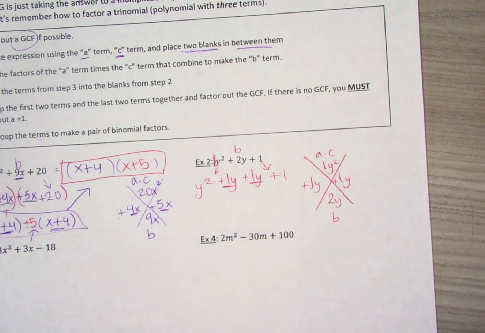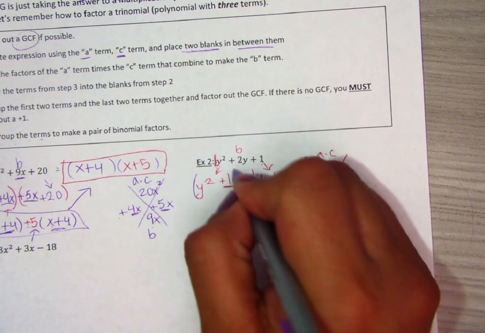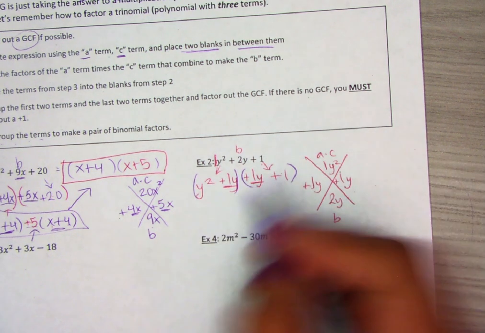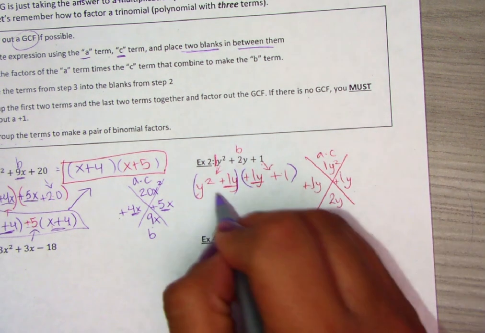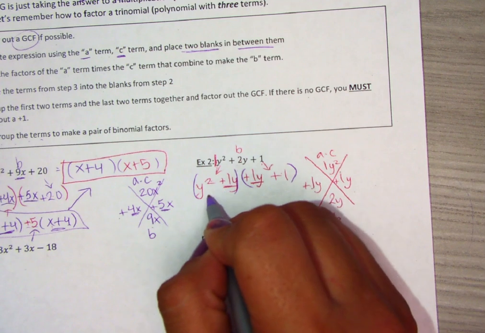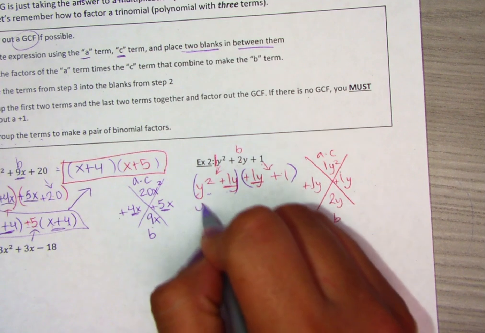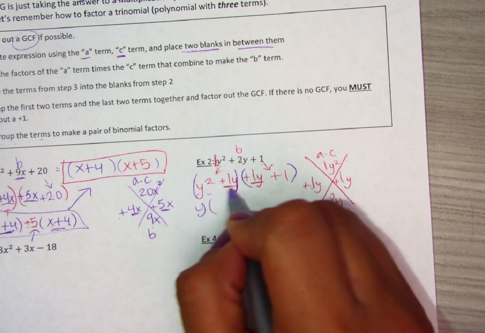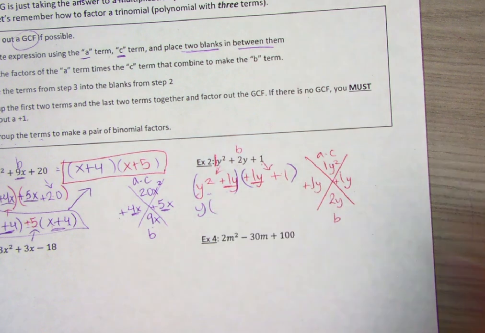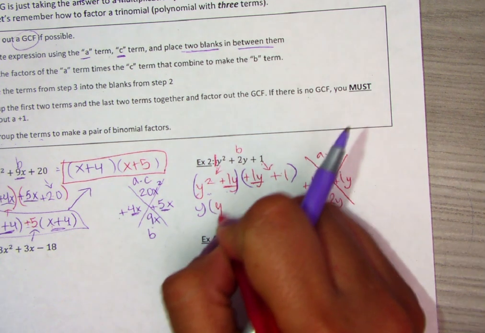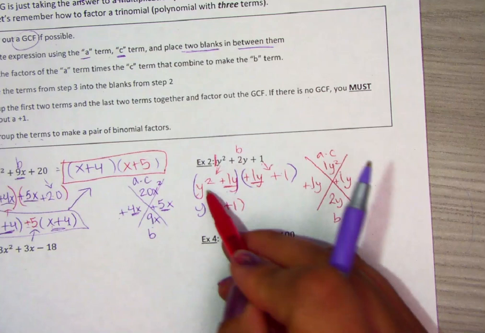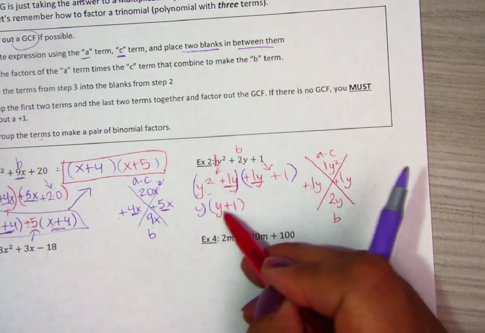Once you fill those spaces, you're going to group them. So this is the grouping method. And then you're going to do a GCF of both of these. Y is what they have in common. And then you're going to write y plus 1. If you divide both of these by y, you end up with y plus 1.